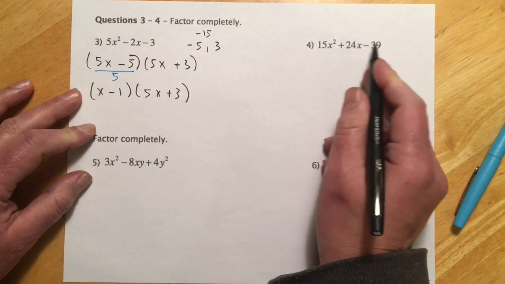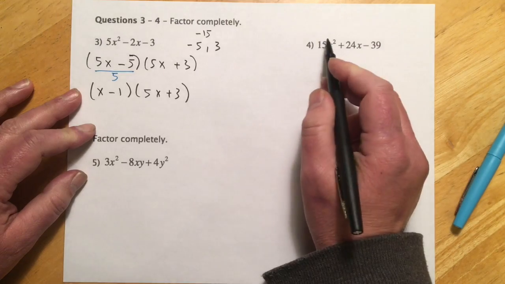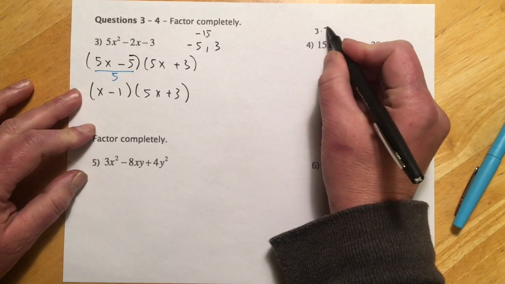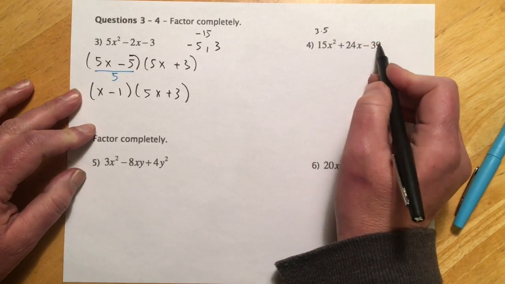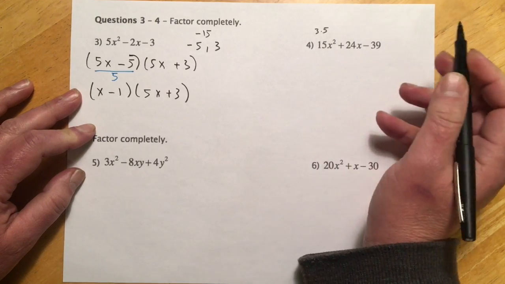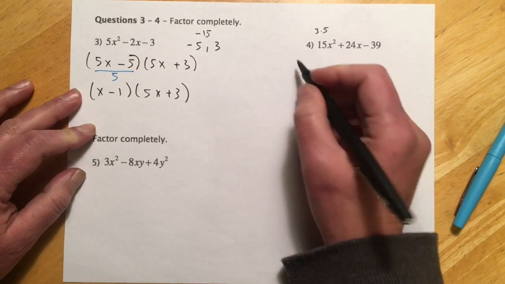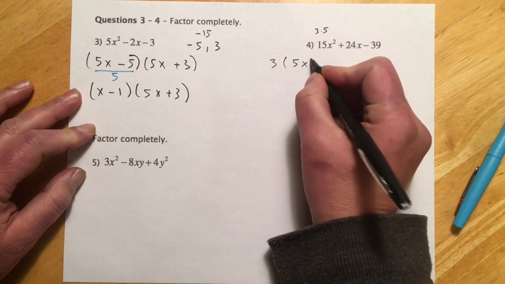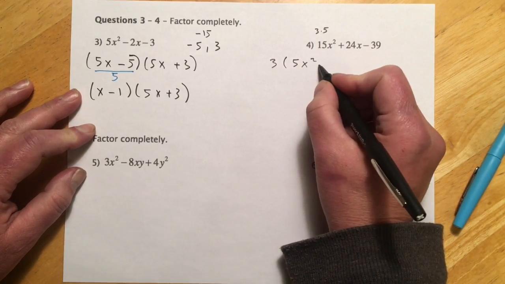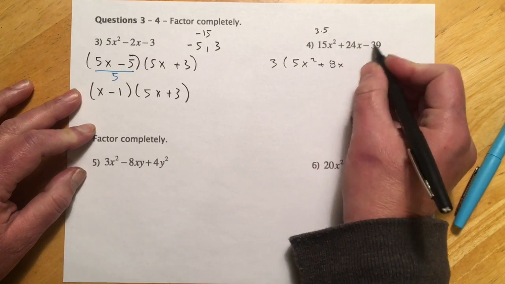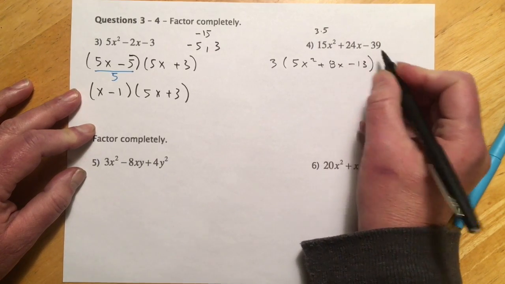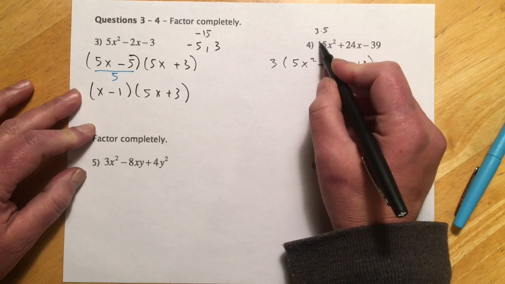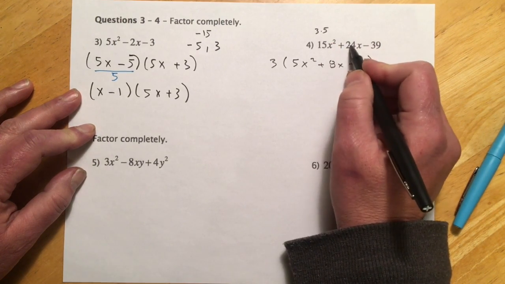Here, a GCF looks like 3. An easy way to spot that is if you go 15 is 3 times 5, you know 5 doesn't work, so then you just have to check 3 and see if that one does, and it goes into both. So I'll take a 3 out front, 5x squared, this will be an 8x, and then that'll be a 13. And what I did up there, I guess I should have said, is I picked the one that wasn't very interesting.